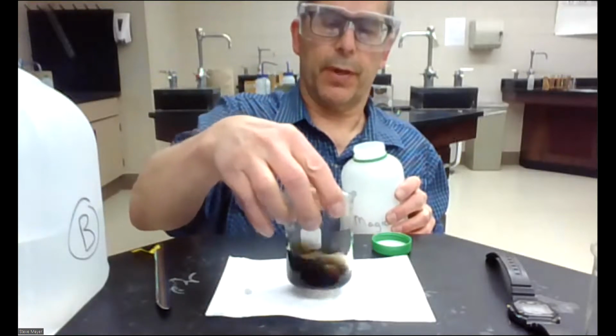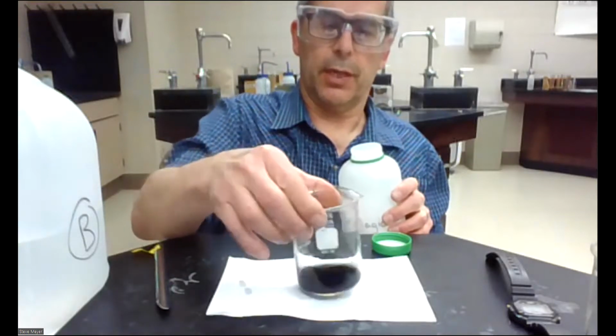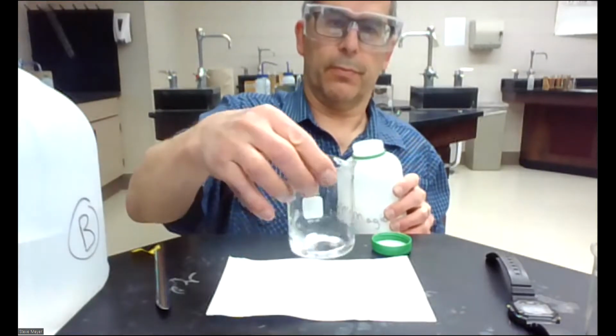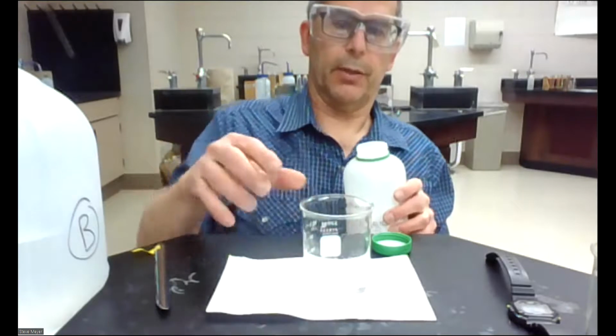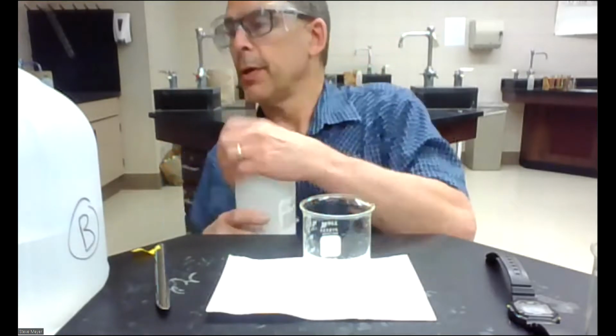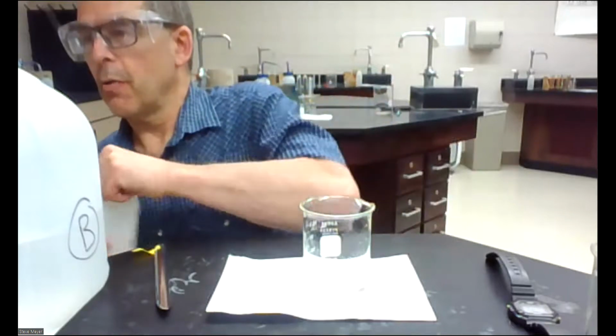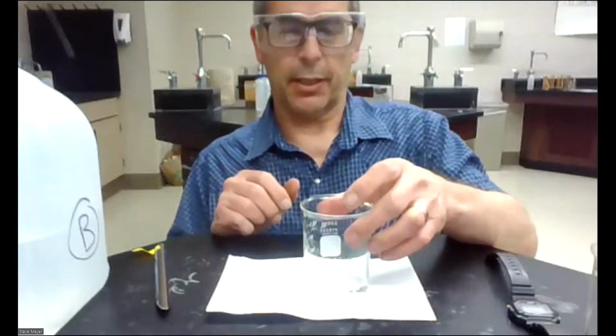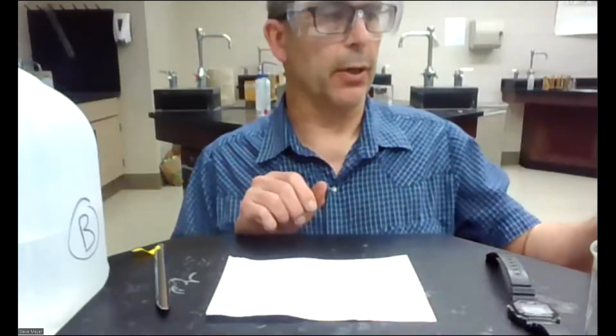I don't know if that's going to be enough. It doesn't look like it is. Oh, I do see it clearing up right there. So we had a really dark solution and it cleared up. And why is that happening? So I'm going to look at some of the different combinations of things we have in some different beakers.